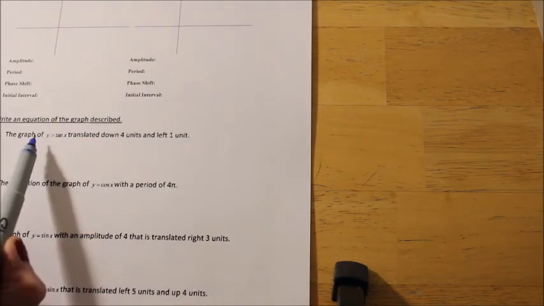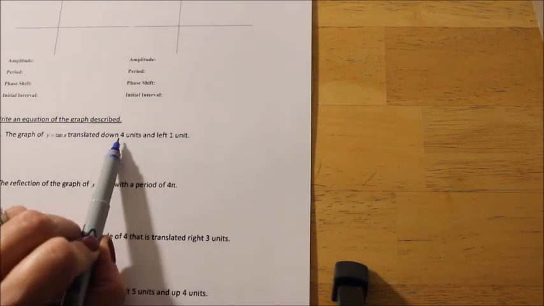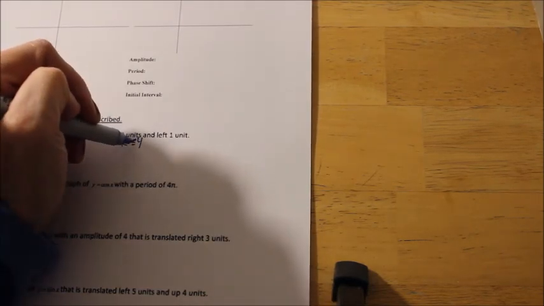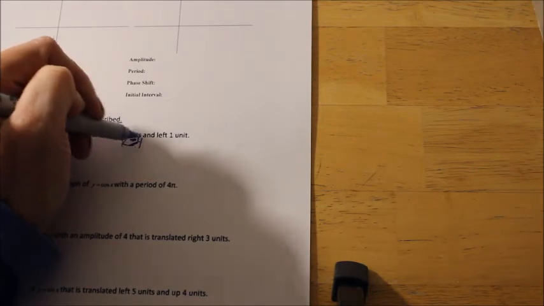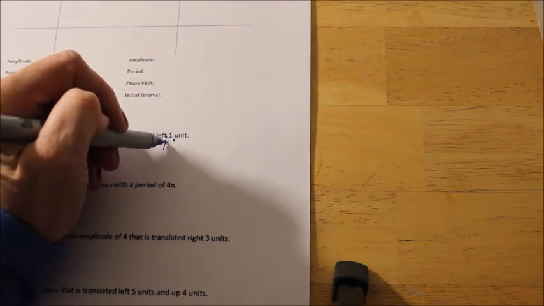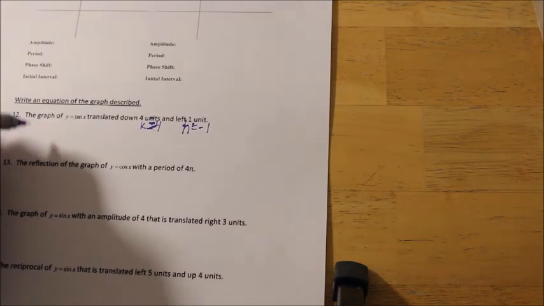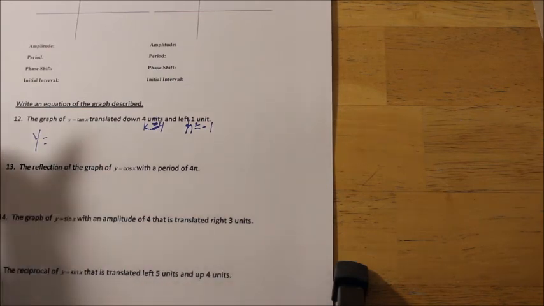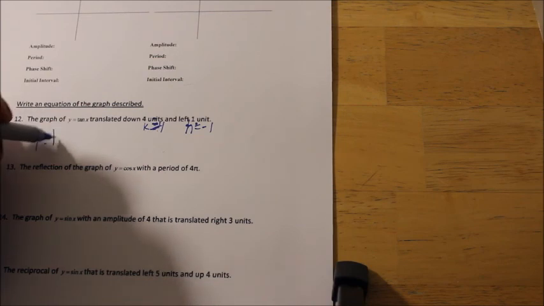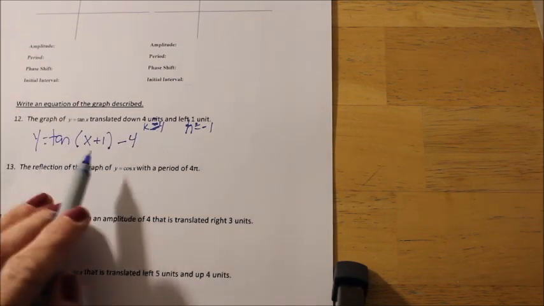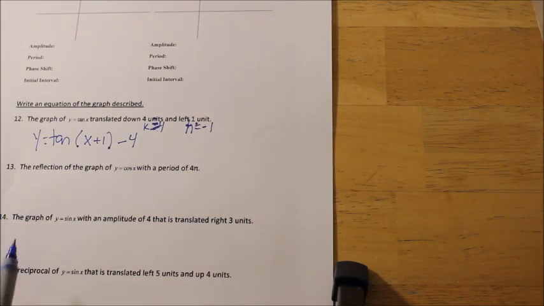So this one says the graph of your parent tan function translated down 4 units, left 1. Remember, K tells you up or down, and since it's down, it's going to be a -4. And left 1 would be h, which would be a -1. They don't mention anything about a reflection or the period, so you would just put those as 1. So it would be tangent of x plus 1, minus 4, and that would be left 1, down 4, and that would be your answer.